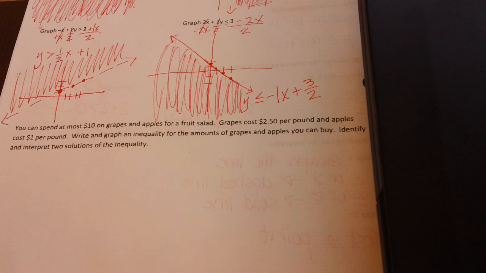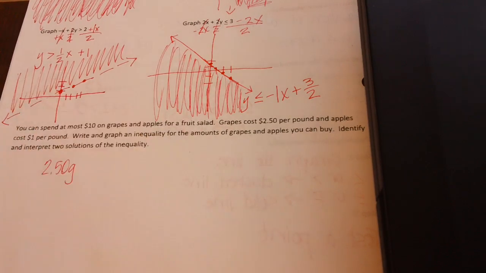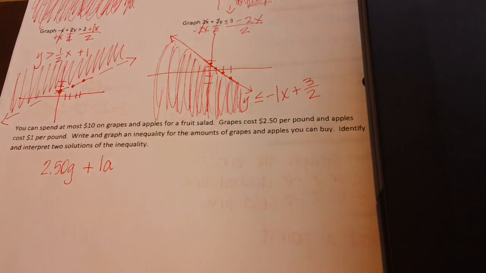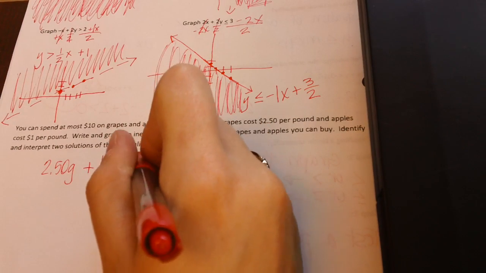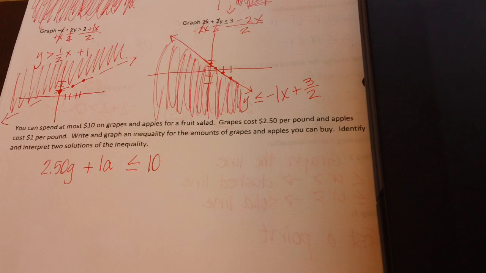Alright, on to the real world problem. You can spend at most $10 on grapes and apples for a fruit salad. Grapes cost $2.50 per pound, and apples cost $1 per pound. So to write an inequality, you need to have $2.50 per pound for grapes, plus $1 per pound for apples. And the most we can spend, so we can spend less than or equal to $10.